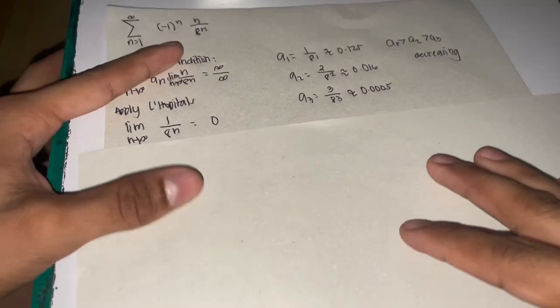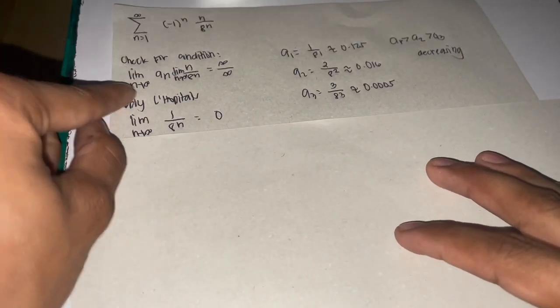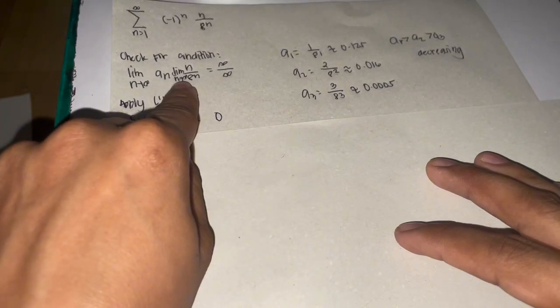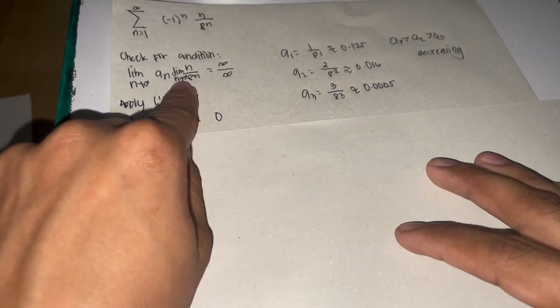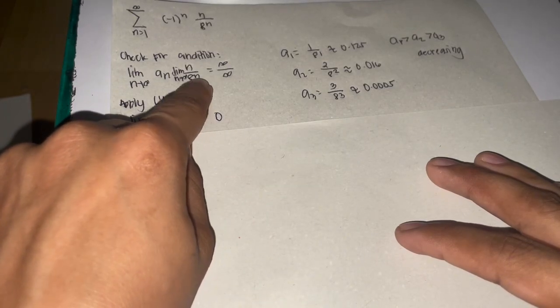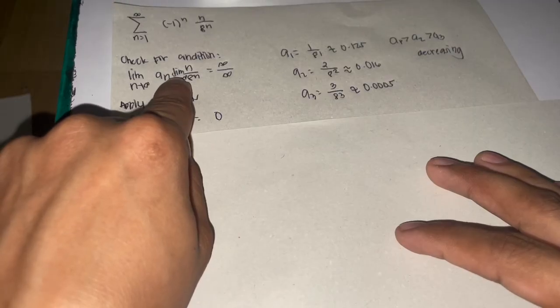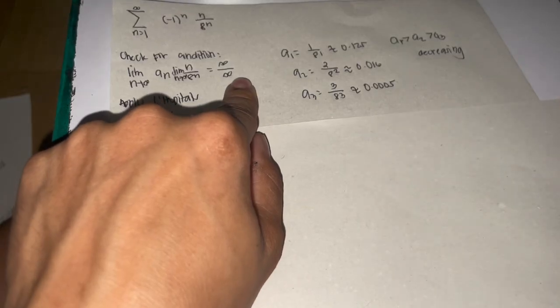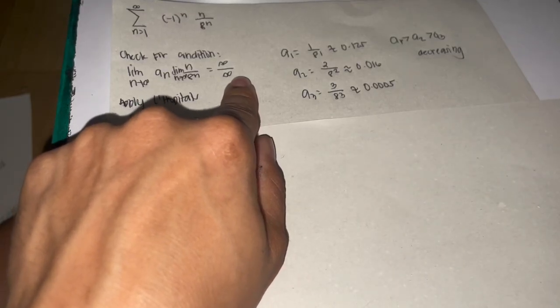So in this, we first find the limit of a sub n. We have the limit of n over 8 raised to n as n approaches infinity. If we apply that, we have infinity over infinity, which is an indeterminate form.